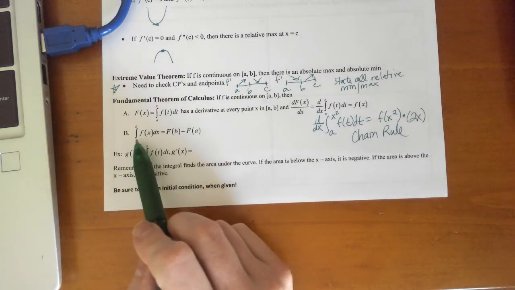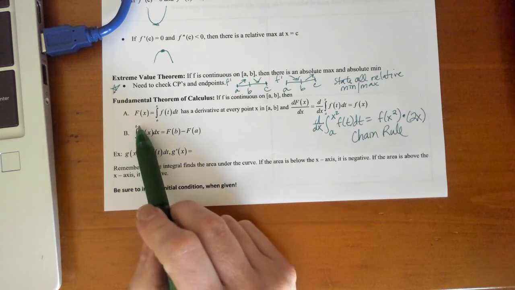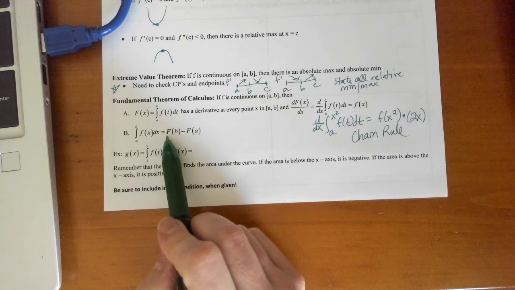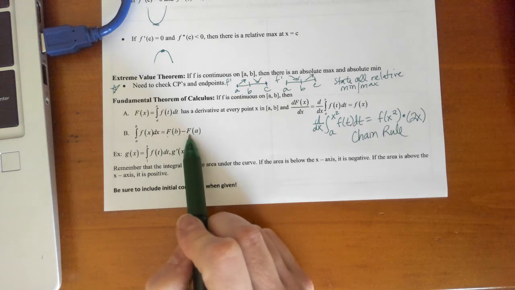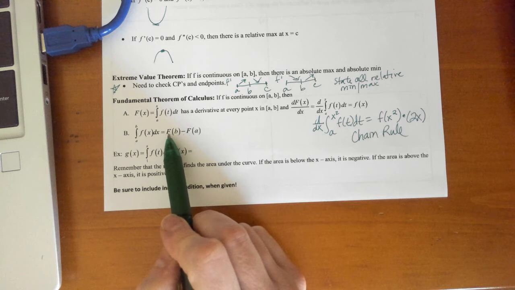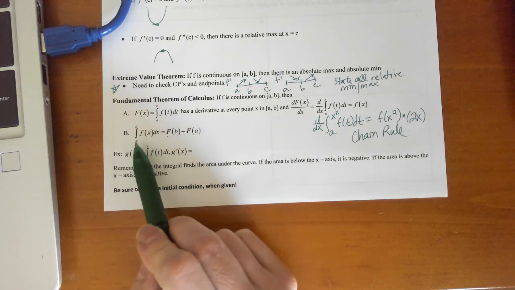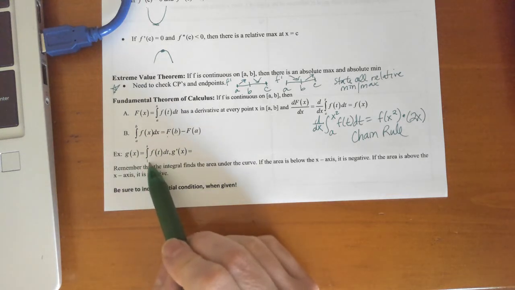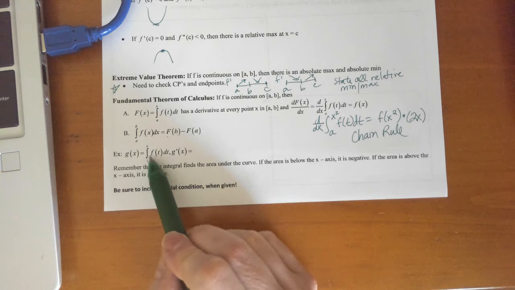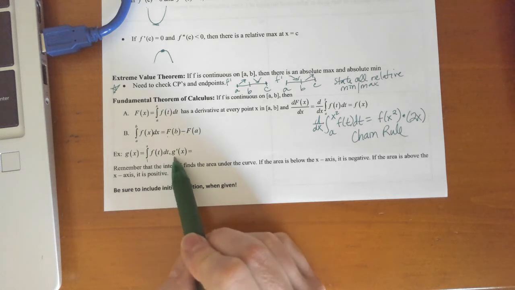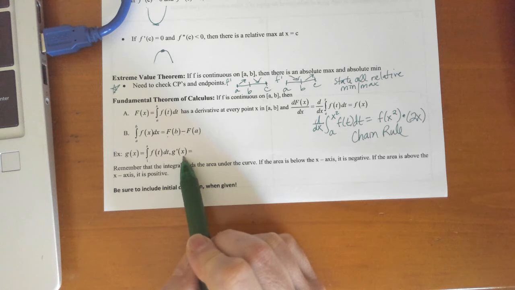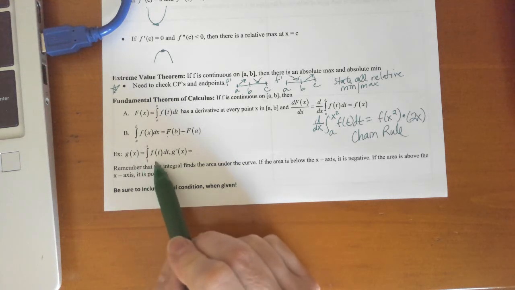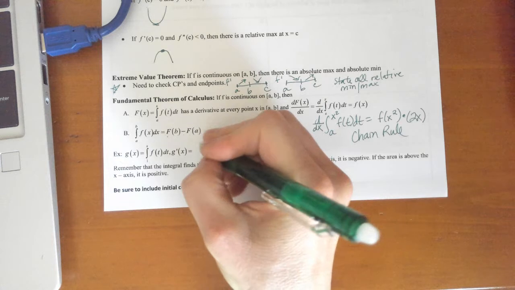Part B states if you have an integral of f of x from a to b, where a and b are both constants, that's the antiderivative of b minus the antiderivative of a. So that's your definite integral. You're taking the antiderivative of the upper minus the lower. So an example here, if g of x is equal to the integral from 1 to x of f of t dt, then g prime of x means we're going to do the derivative of this antiderivative, which means that the x is going to take its place.